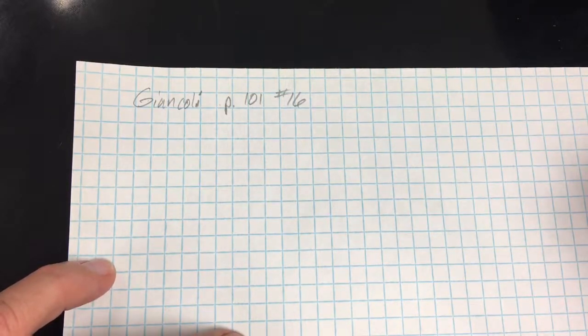All right, since so many of you indicated that you're having some issues with number 16 in the problem set, here's an example. Basically, I'll just walk you step by step through how I would resolve this problem using Newton's second law type thinking. All right, so here we go.